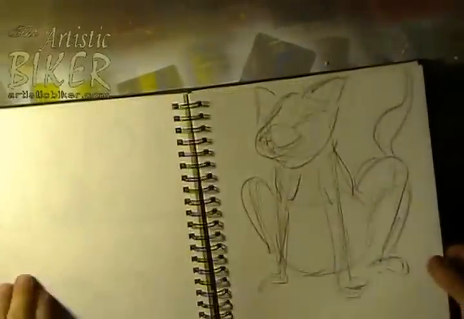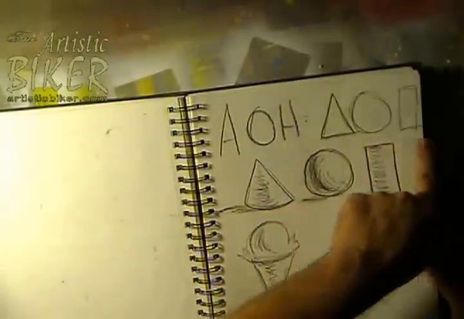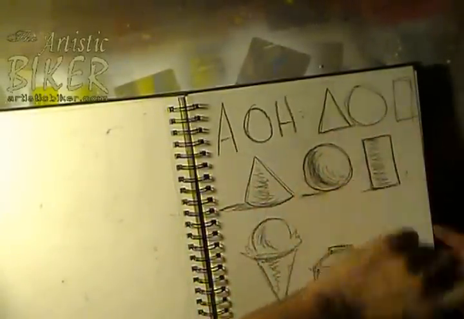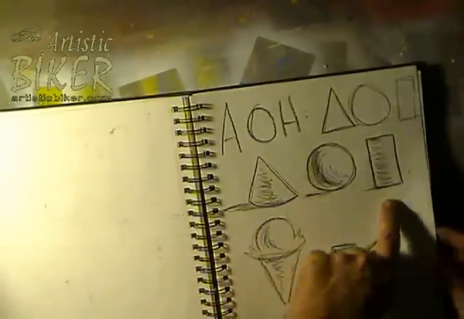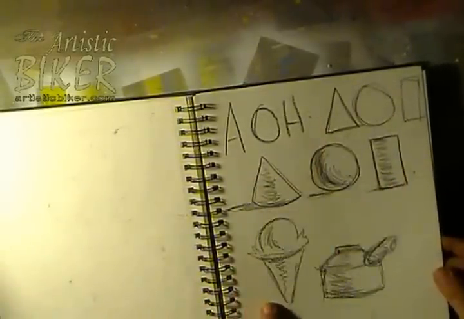Alright, so for this week's $2 Tuesday tutorial, we're going to briefly discuss the shading of a sphere. Last week, we did the shading of a cone. This is all part of the AOH drawing method, where if you can draw the letters A, O, and H, you can draw a triangle, a circle, and a rectangle. If you can draw a triangle, a circle, and a rectangle, then you can draw a cone, a sphere, and a column. And if you can draw those shapes, then you can draw anything in the world. Tonight, we're going to discuss how to draw and how to shade a sphere.